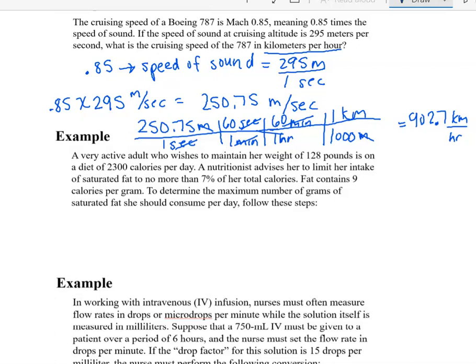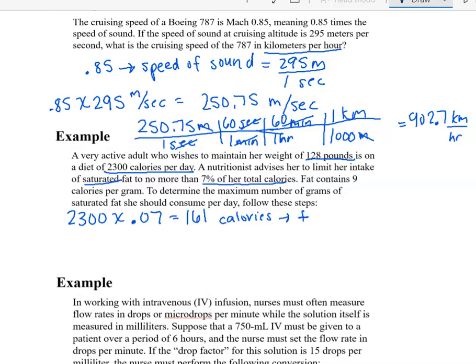So we've got a 128-pound woman. The 2,300 calories per day is important because the nutritionist says that only 7% of that should be saturated fat, and that's what we're focusing on here. So let's take care of that first. So 2,300 times 7%, and remember 7% is 0.07. So 2,300 times 0.07 is 161 calories.